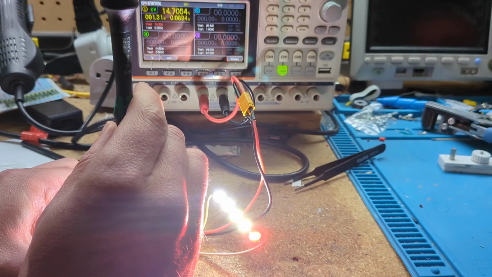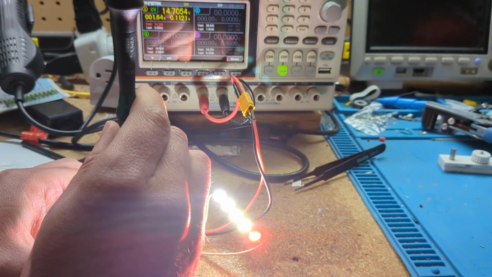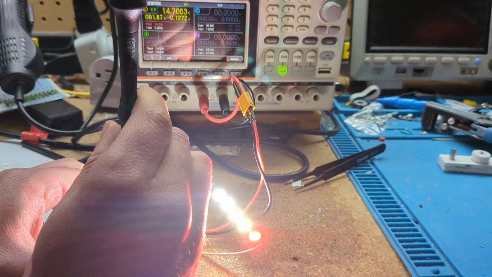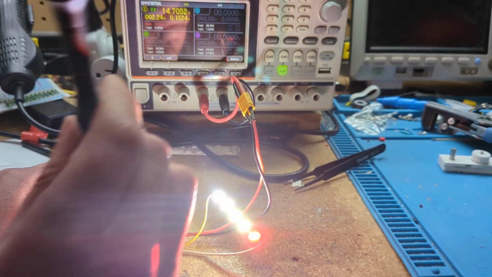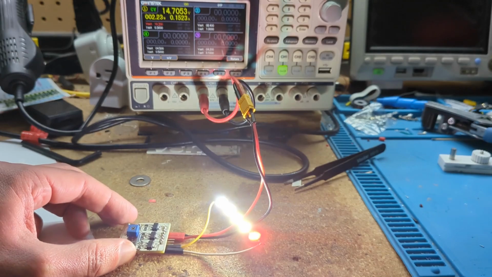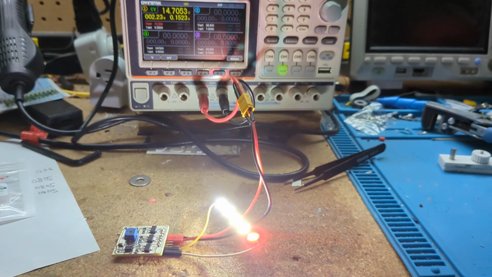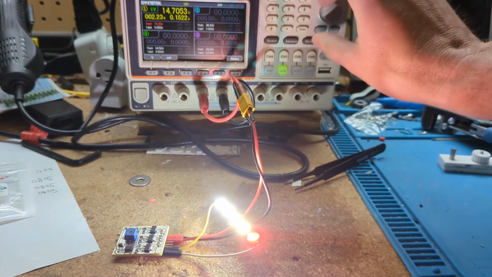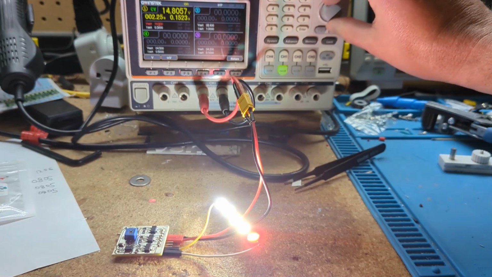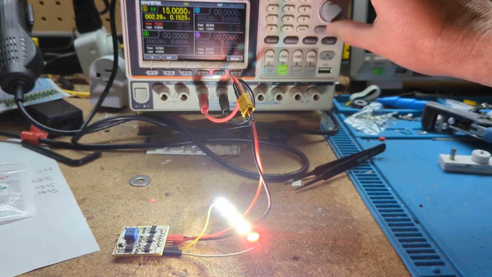So I guess for now I'll just go with maybe 150. We'll try that. And as I raise the voltage, it should not go above 150. And it is not going above 150.